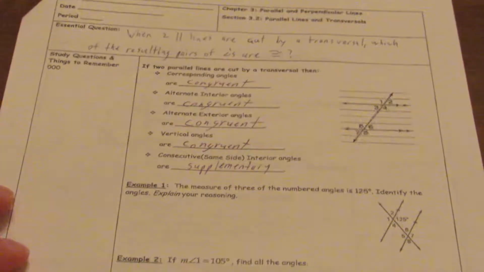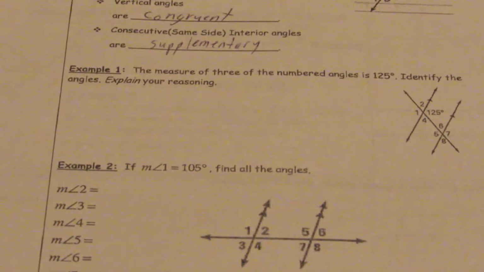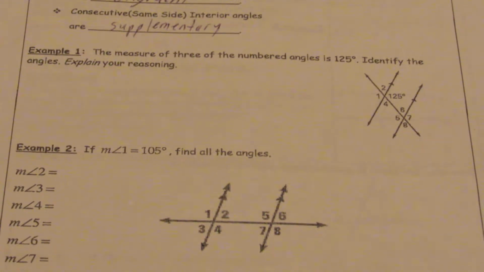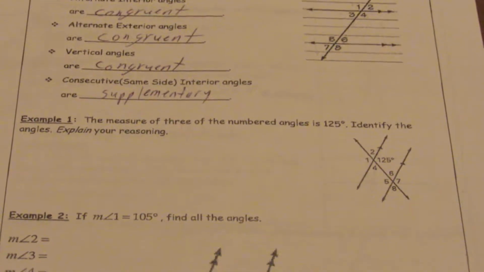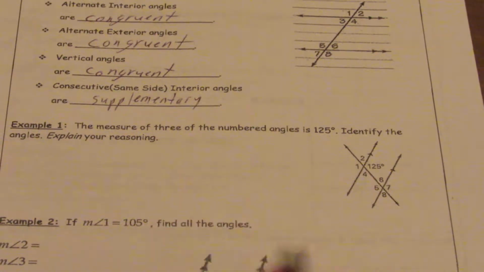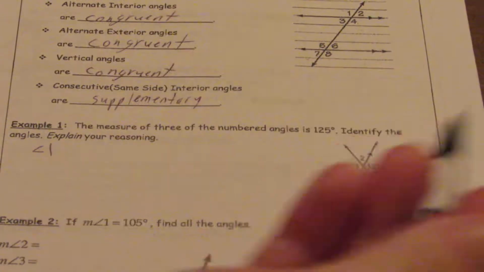So example 1 asks us to identify the measure, or they give us one angle and they ask us to find the other ones, and explain our reasoning. So there's a bunch of ways you can do this. I'm going to pick on certain ones and I'm just going to explain it verbally.